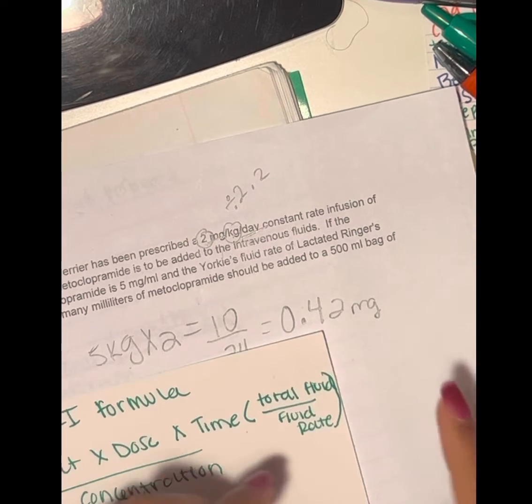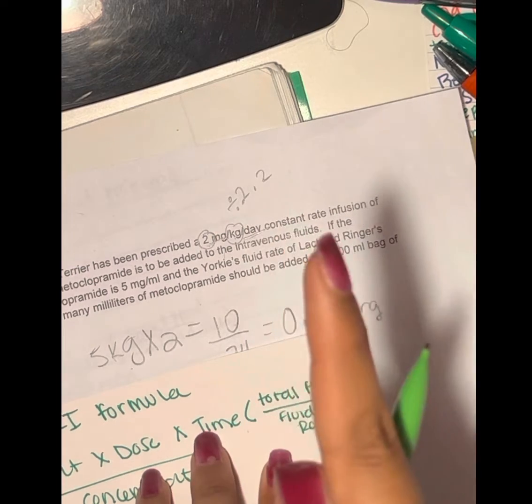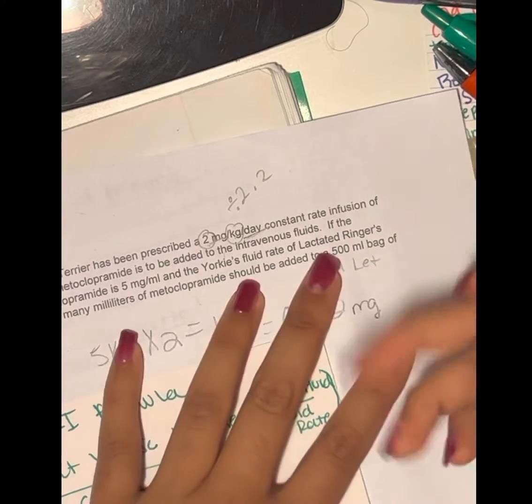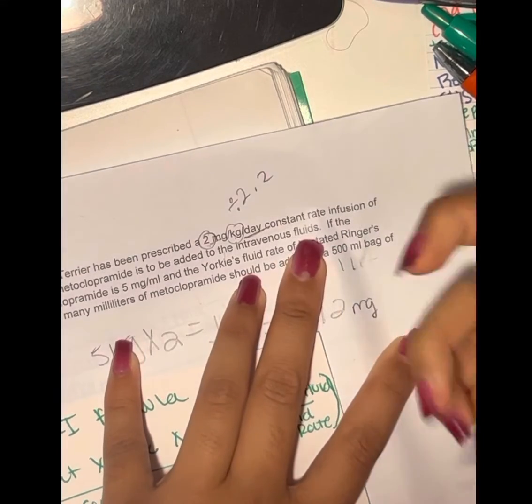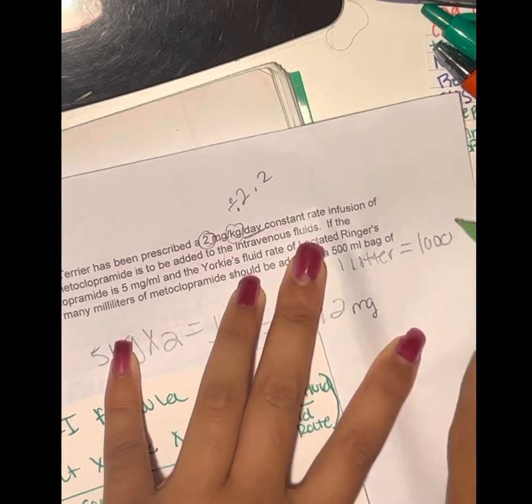Now, let me see if I can find one. Some questions come where, instead of saying this, it says 1 liter. And that 1 liter is equal to 1,000 mL. Okay.